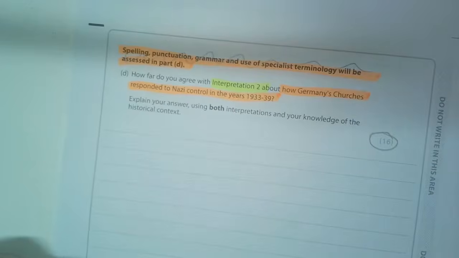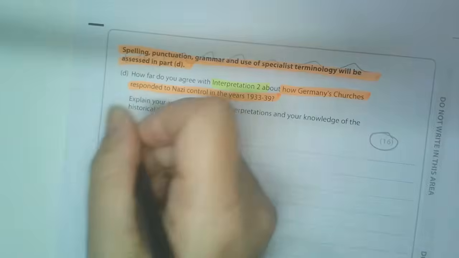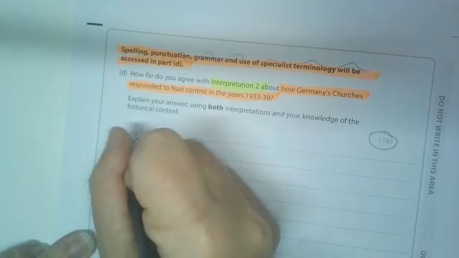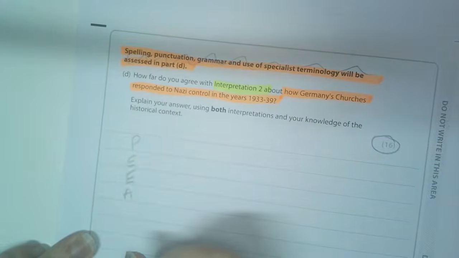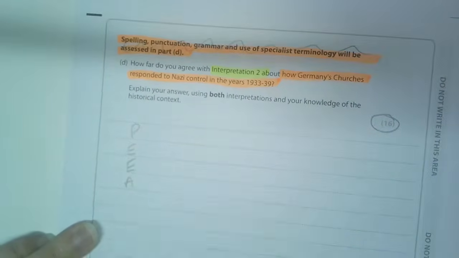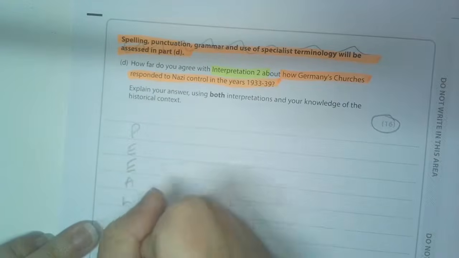I use a structure for this question called point, evidence, explain, analyse, but then I chuck in an extra one, which I call language.